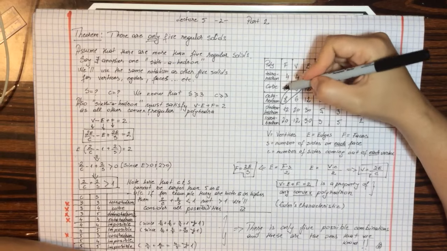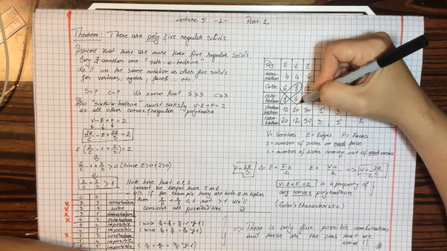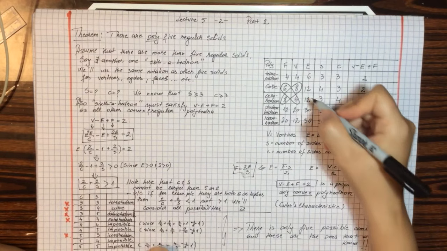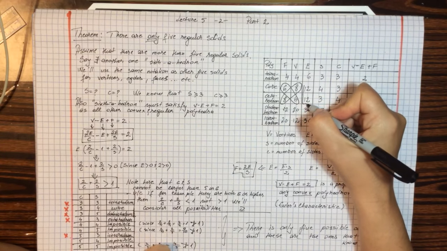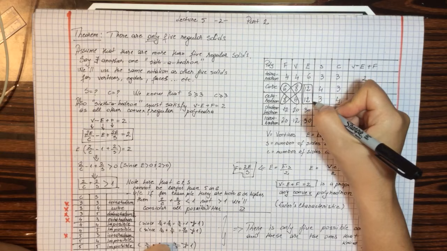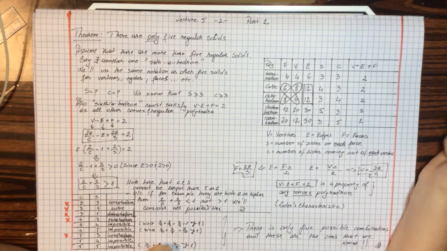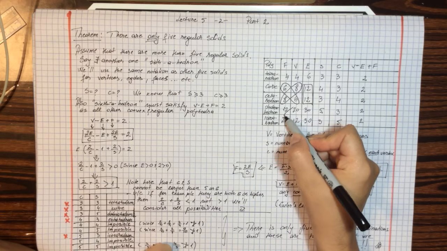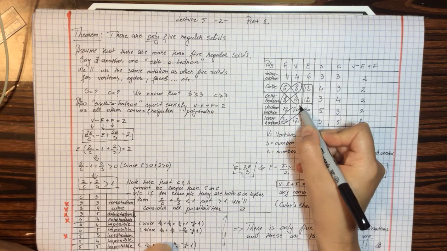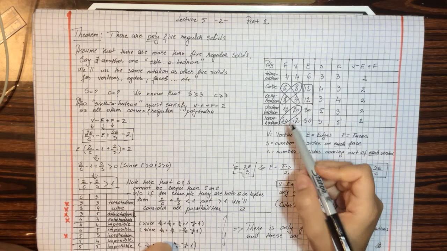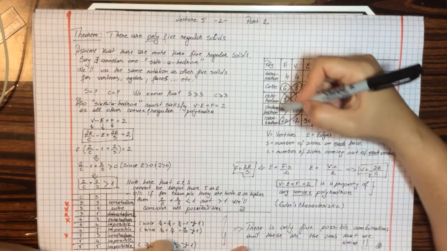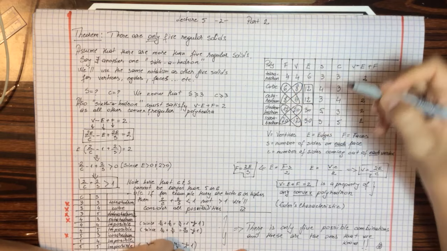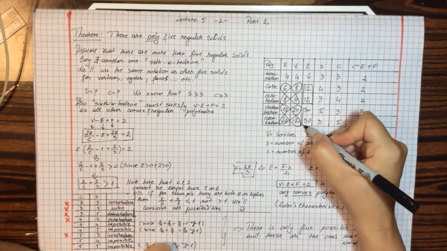And the number of faces of the cube is the same as the number of vertices of the octahedron. Yet the number of their edges is the same. Same thing for dodecahedron and icosahedron. The number of vertices of one is equal to the number of faces of the other, and they share exactly the same number of edges.